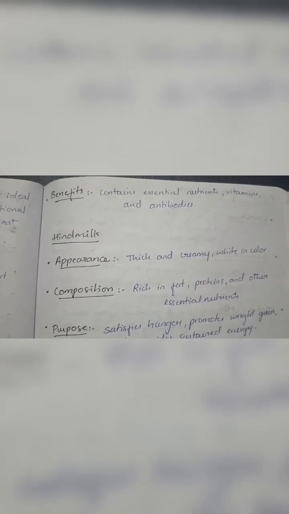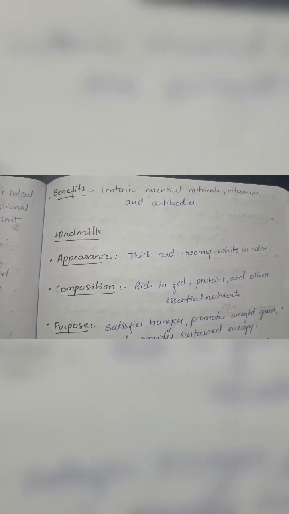Foremilk is the milk produced at the beginning of a feeding, appearing thinner and bluish gray due to the lower fat content. Hindmilk is produced towards the end; it is thicker and creamy with a higher fat content. Both are essential for the baby's nutrition and development. Foremilk. Appearance: thin and watery, often bluish gray in color. Composition: higher in lactose, carbohydrates, and water, lower in fat. Purpose: quenches thirst, provides hydration, and stimulates the digestive system. Benefits: contains essential nutrients, vitamins, and antibodies.